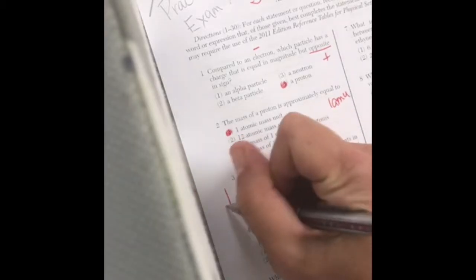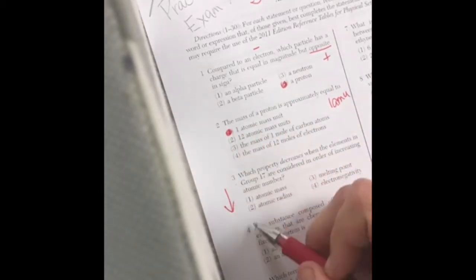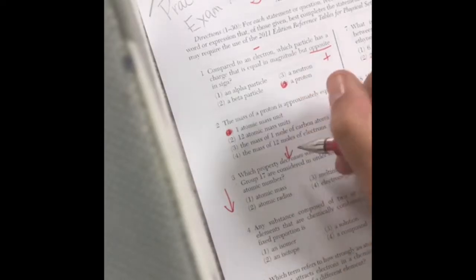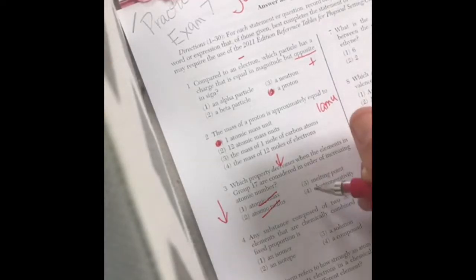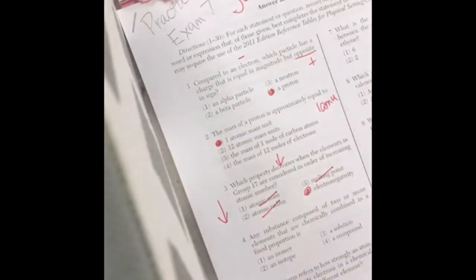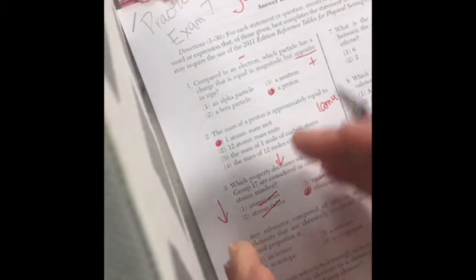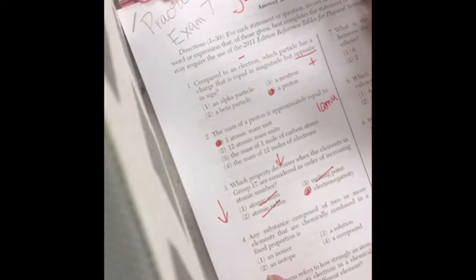Which property decreases when the elements in group 17 are considered in order of increasing atomic number? So that means as you go down a group. So as you go down group 17, which property goes down? So the mass, no way. The radius, no way. Both of those are getting bigger. Melting point or electronegativity? So melting point, I could go look them all up, but as you go down, you're getting to be more solid, so it's not going to be melting point. Electronegativity. So electronegativity is the ability to attract things to it, and as you go down a group, the larger and larger the atoms become, so it's harder and harder to attract electrons to it. So electronegativity will decrease as you go down a group.